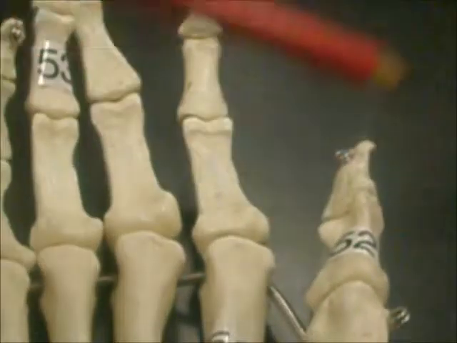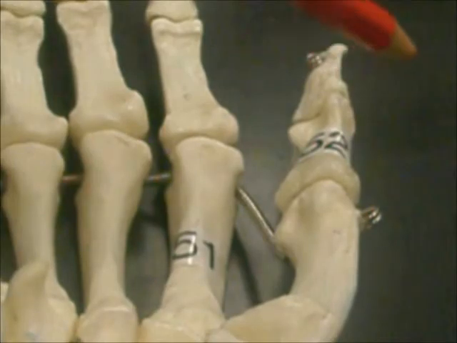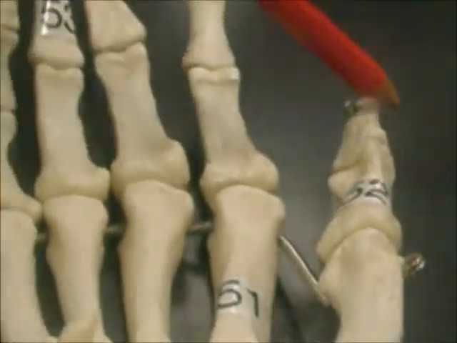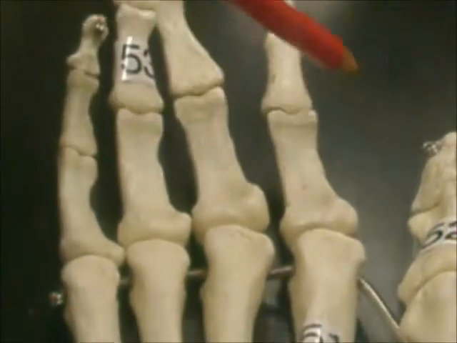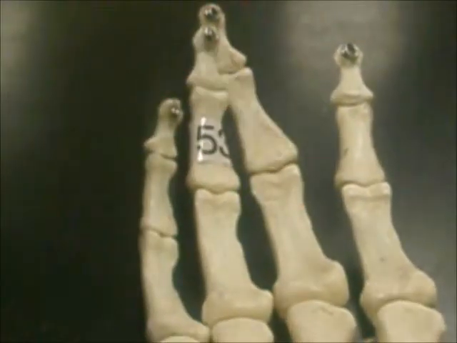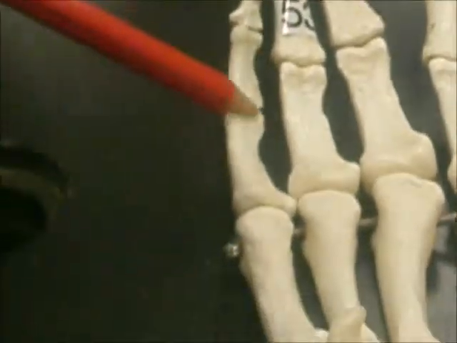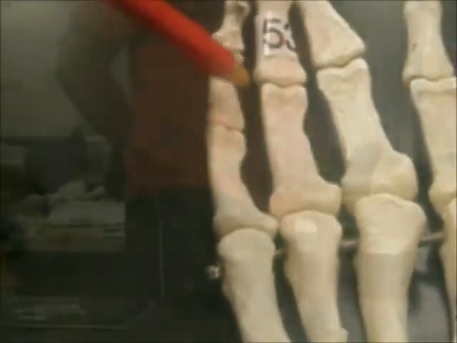We go to digit 1, which has no middle. It's just a proximal and distal end. And we go number 2, proximal, middle, distal. We go number 3, proximal, middle, and distal. Number 4, proximal, middle, distal. And last, number 5, proximal, middle, and distal.